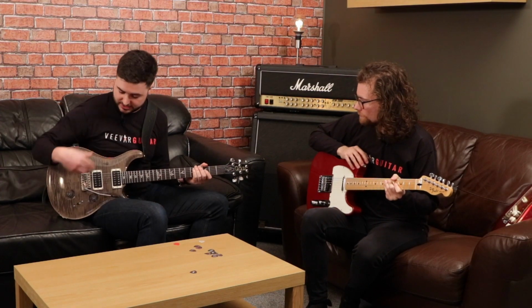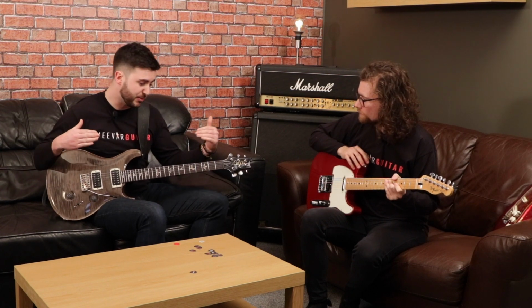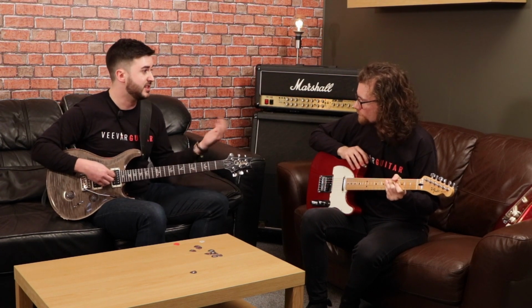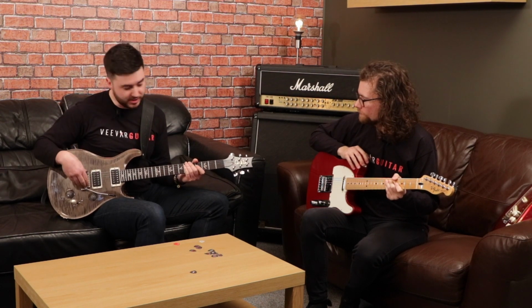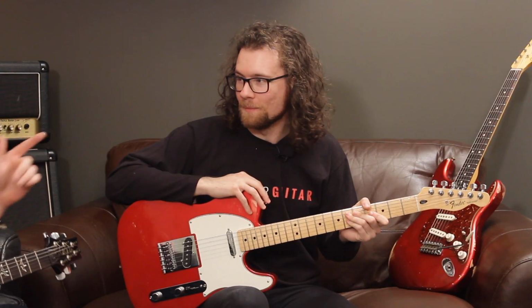The strings sit on the nut and the bridge, don't they? Yep. They both raise the strings above the fretboard so they can actually vibrate and make a sound. And then your strings are attached to the guitar through the bridge and the machine heads on the headstock. Or tuners, or tuning pegs. They're called loads of different things. So tuners, machine heads, tuning pegs, whatever.